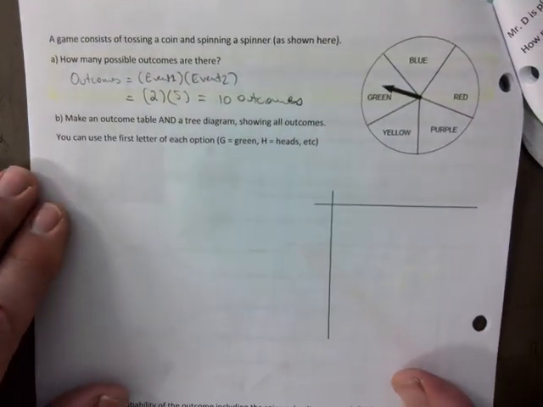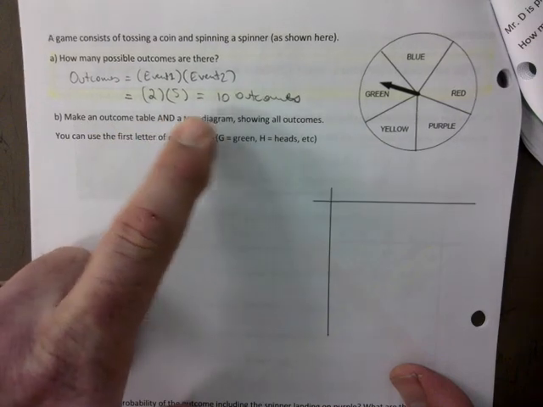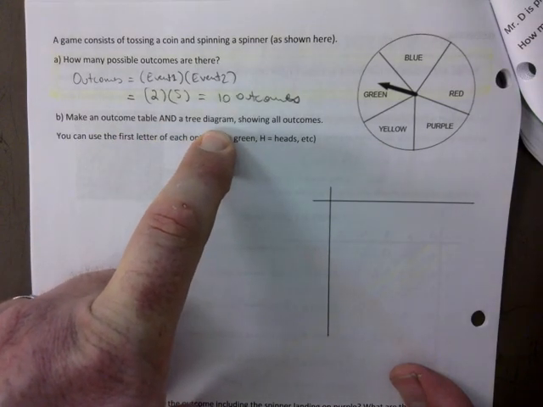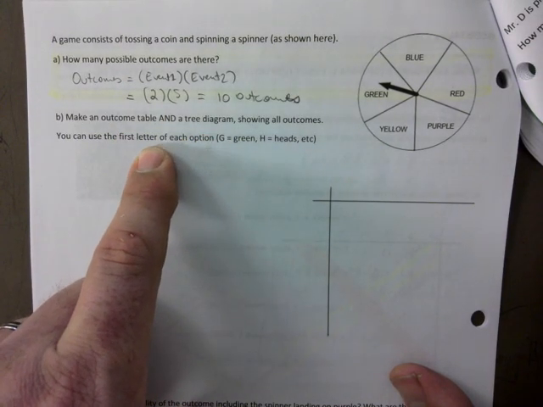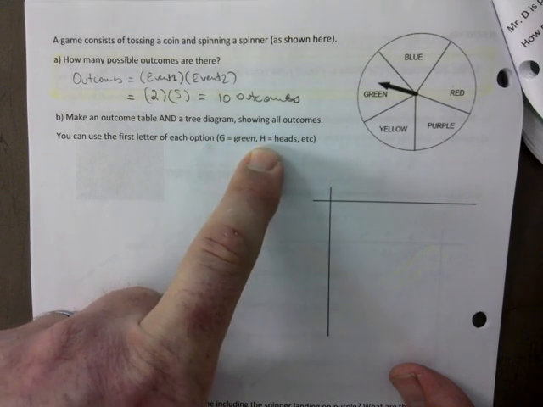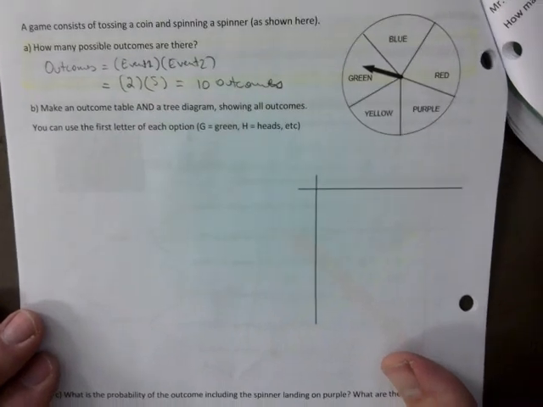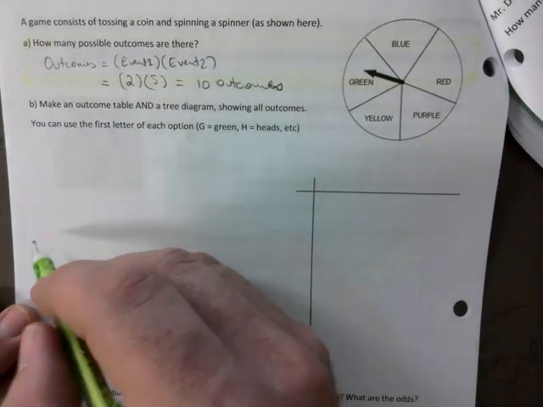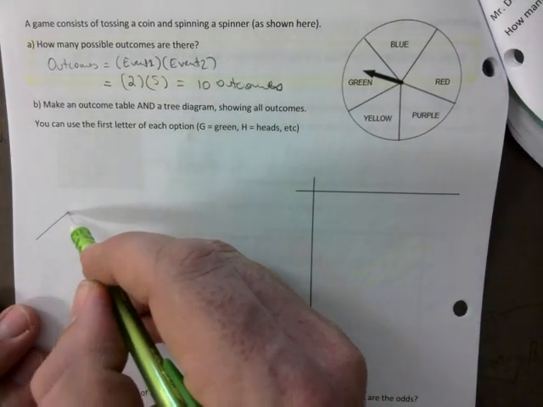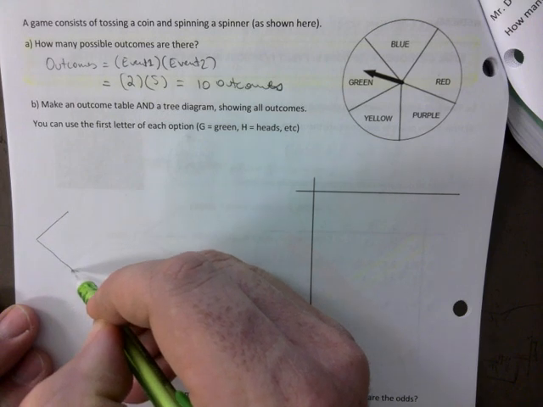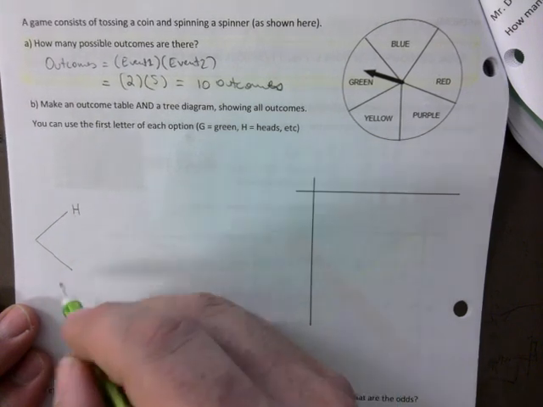I want you to make an outcome table and a tree diagram. We'll use G for green, H for heads, right? So that's what you're going to use. Do you want me to get you started with a tree diagram? You basically do this, like I would say heads and tails.